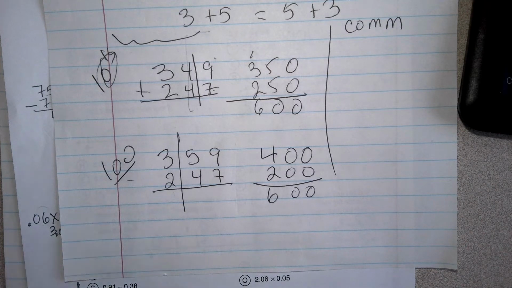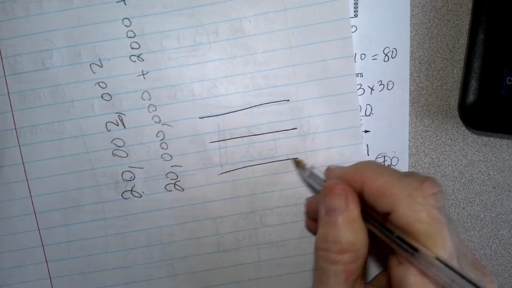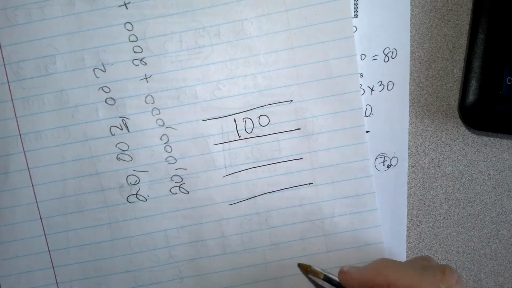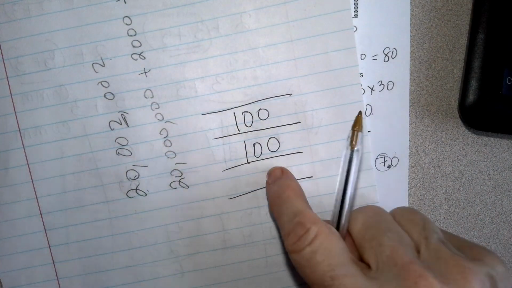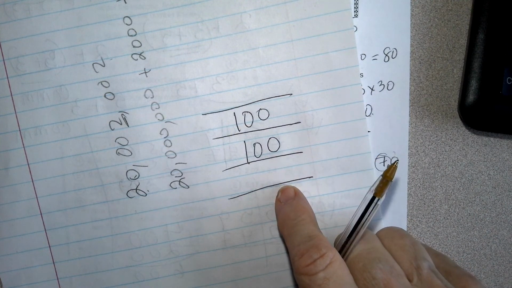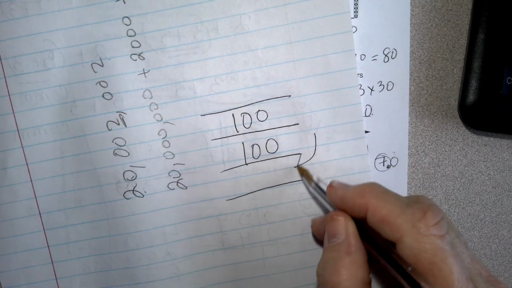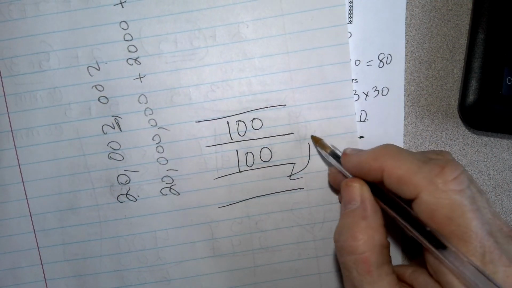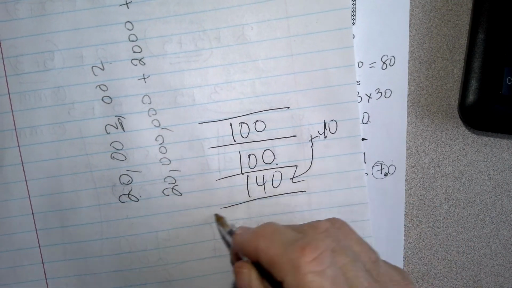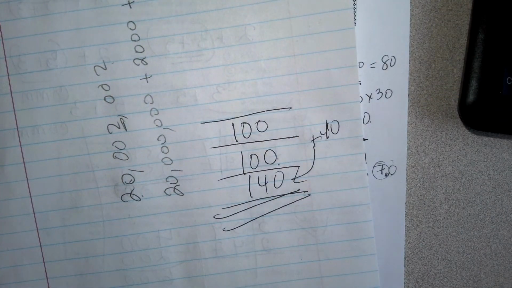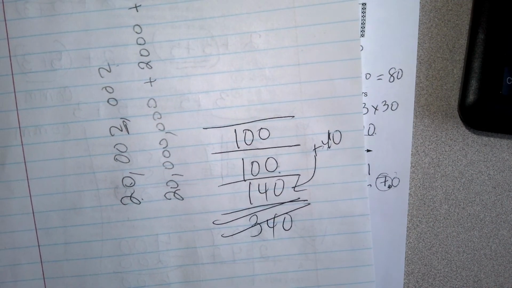And just real quick, if I've got a parking lot and I've got 100 cars on the first 2 levels, but on this level, I've got 40 more than on one of those levels. Who knows what I have here? If I've got 40 more, I'd have 140. And then how could I get the total of the cars? Add them up.